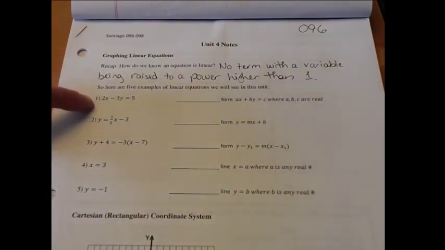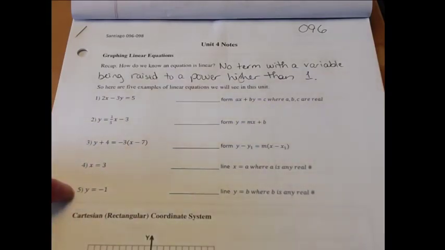So there are 5 different examples here of the types of linear equations that we're going to see in this unit. And what I wanted to do was take a moment to give you the names of each type. And I urge you to be super familiar with these types. I want you to know them through and through.